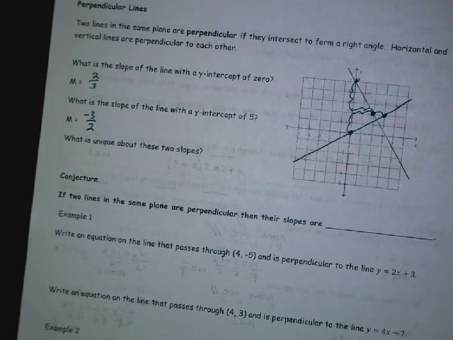What would you have to do? What would I have to do to the fraction 2/3 to make it become -3/2? Just in layman's terms. You don't have to give me math terms. What do you do to 2/3 to get 3/2?